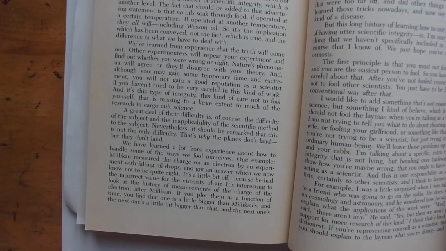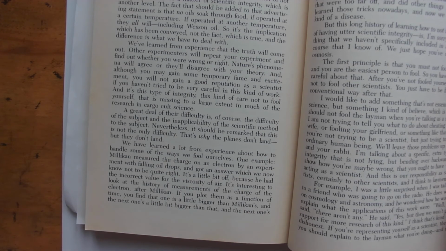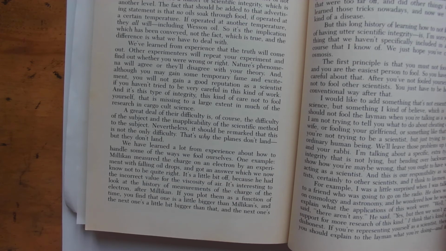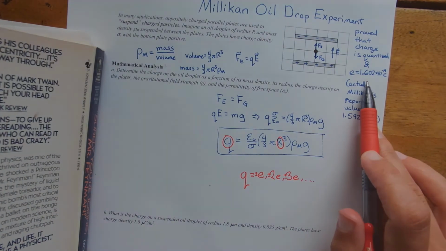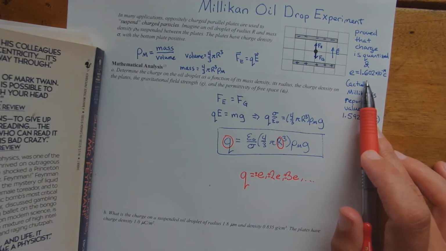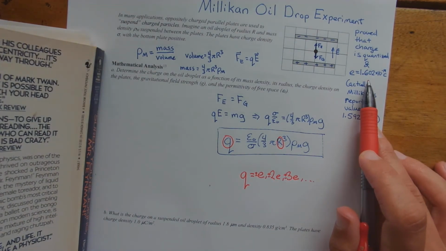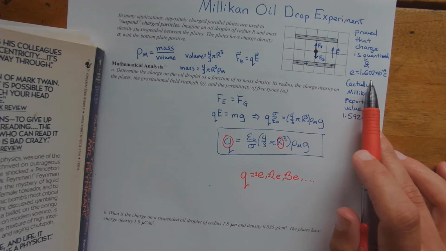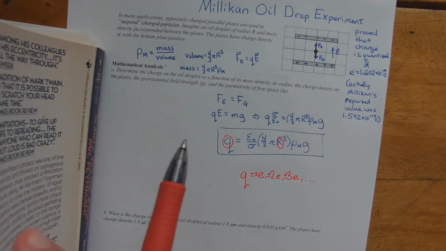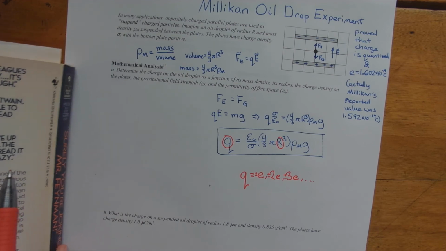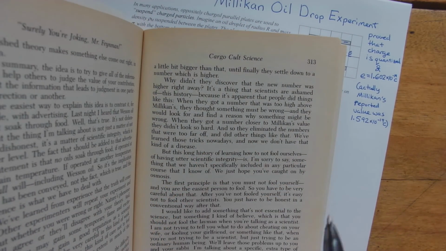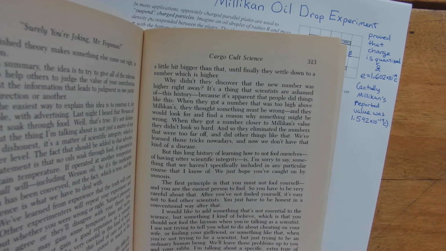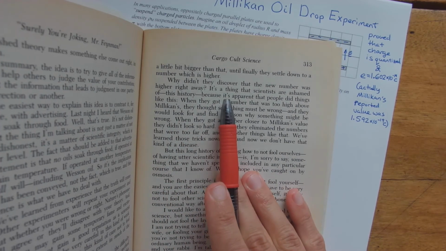Because if he had the wrong value for the viscosity of air, as soon as someone else did the experiment with the correct value, they should immediately get back to the correct value of e, which is 1.602. But it didn't happen that way. Instead, it slowly approached 1.602 as more people did the experiment over time. So why didn't they discover that the new number was higher right away?